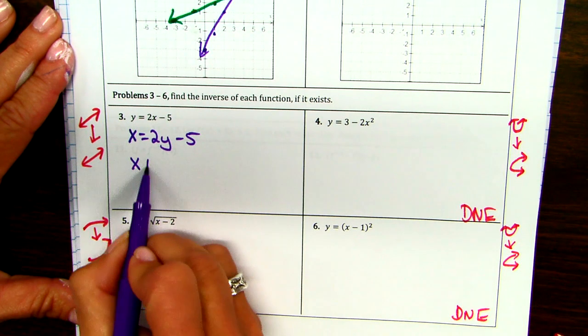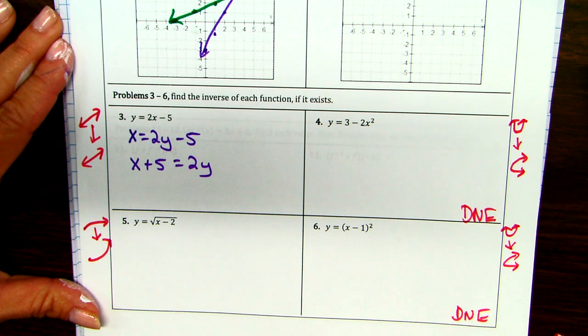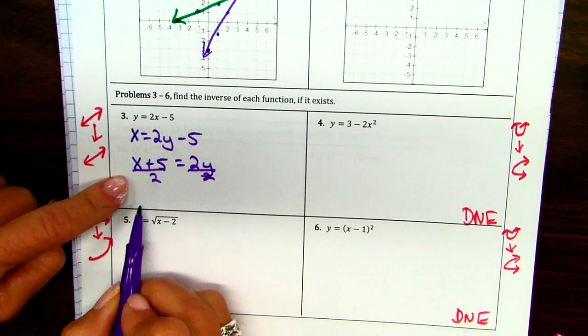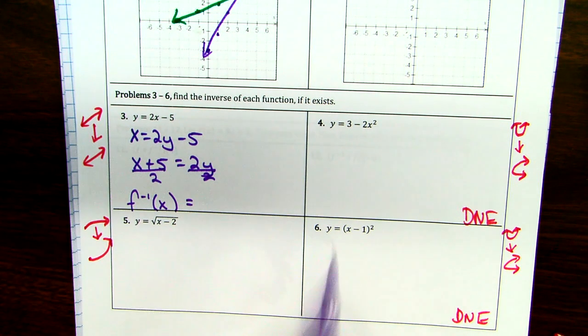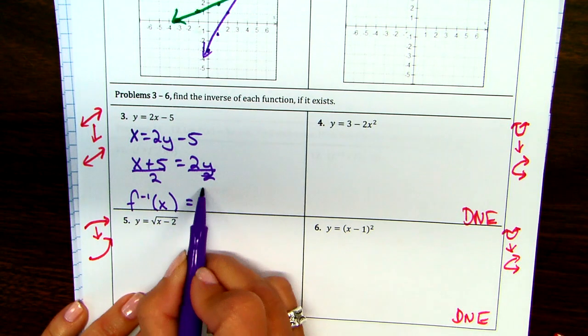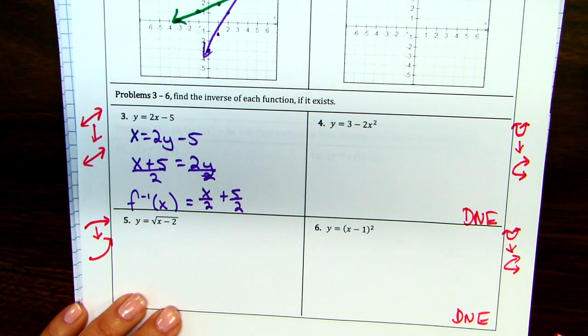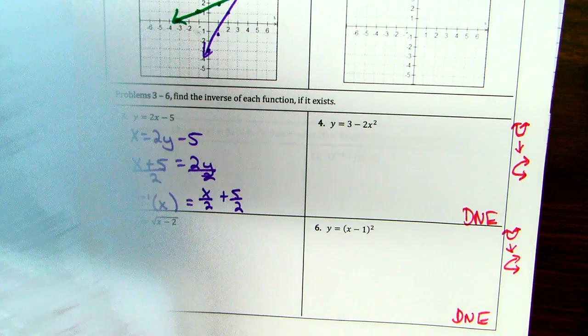So add 5, divide by 2. And guys, you can leave it as a big fat fraction like that, or you could separate it out. So you could leave it as x plus 5 over 2, or you can make it x over 2 plus 5 halves, either way. Okay, so that should get us started.